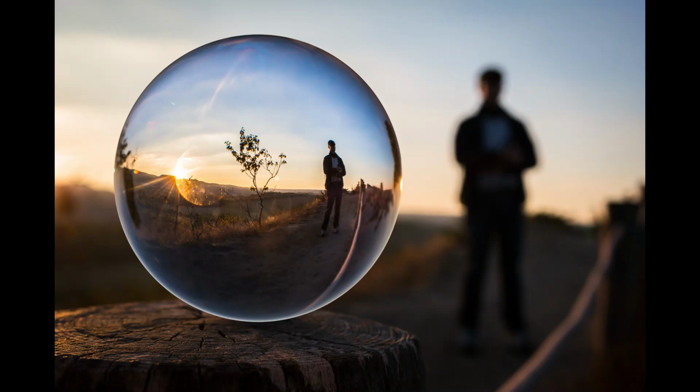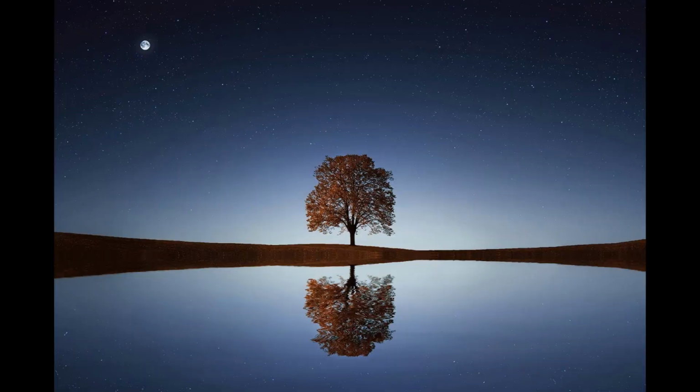Reflection and image formation. Reflection plays a crucial role in image formation. When light waves reflect off an object and enter our eyes, we see an image of the object. The quality of the image depends on the surface properties of the object, the distance between the object and the reflecting surface, and the distance between the reflecting surface and the observer.